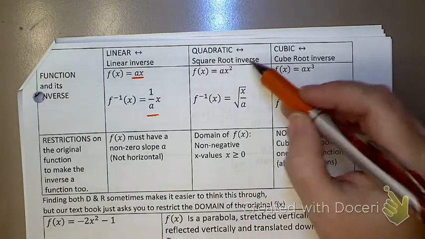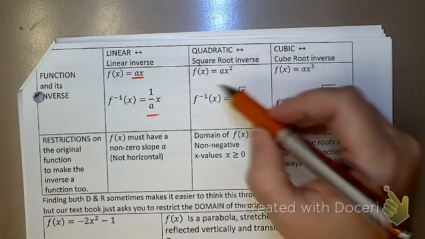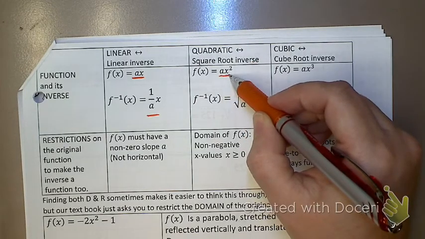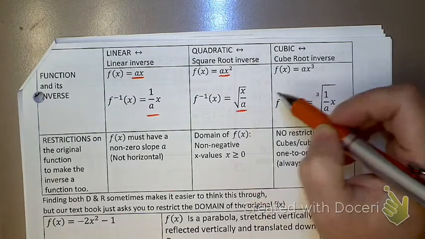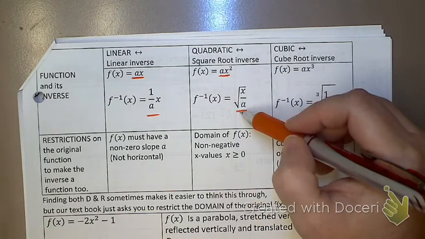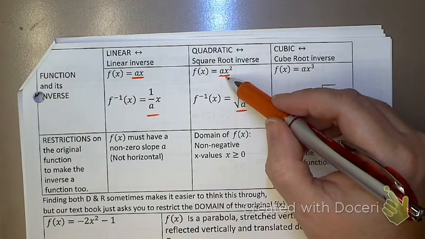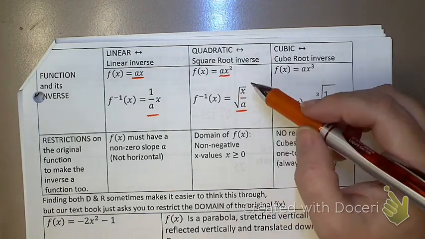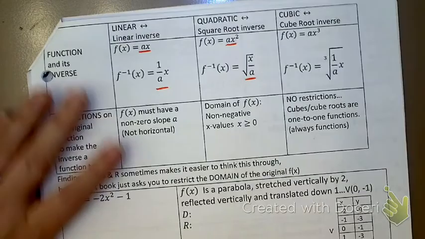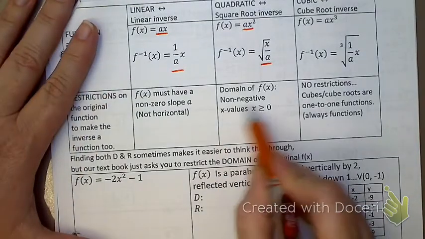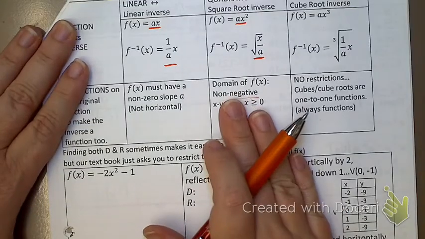Okay? Square roots and quadratics are inverses. So if your original one is a squared or a quadratic, your inverse is going to be a square root, and vice versa. If your original is a square root, your inverse will be a quadratic. Don't forget to take your plus or minus when you have one like we just did. You must have that plus or minus there. Restriction of the domain, you may have to have non-negative values like we discussed there. But again, I'm not going to be grading on that.